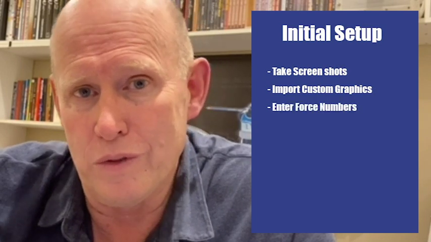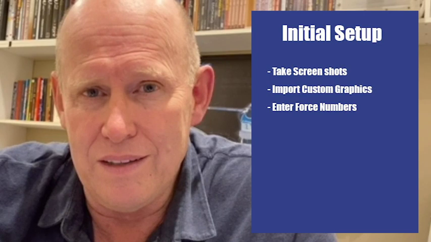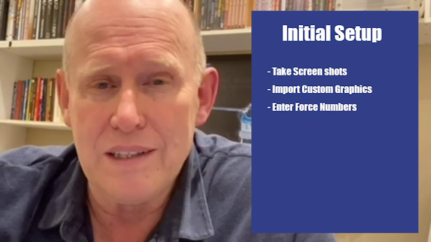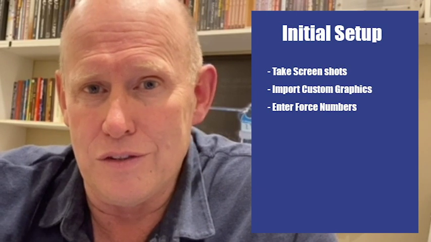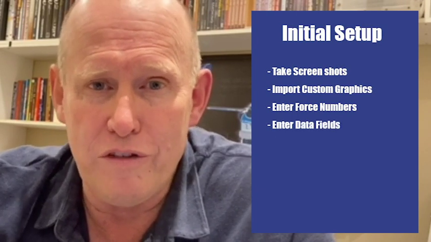So first of all, you need to be able to enter in the number you want to force. We call it the force number, or it can work like a normal calculator if you want. Then you need to decide on what information you're going to collect from the spectator.